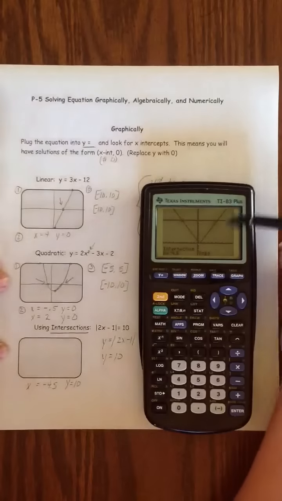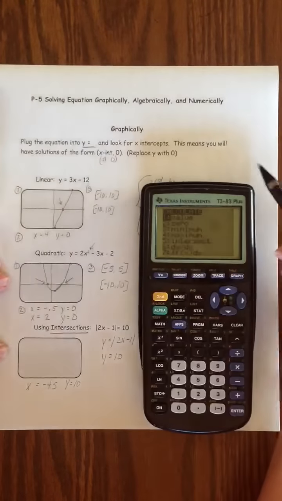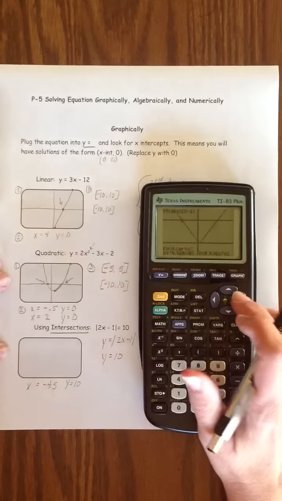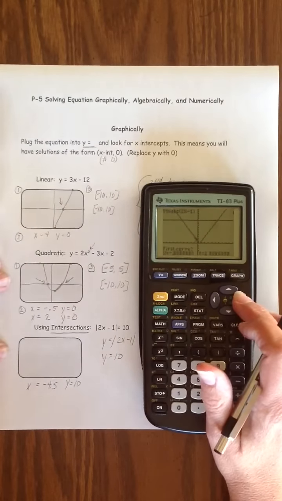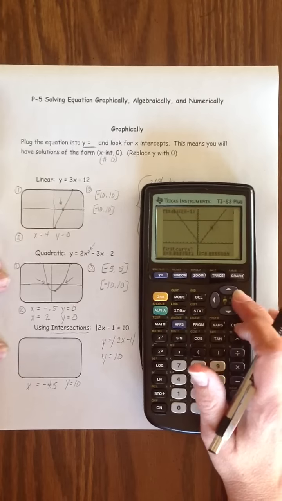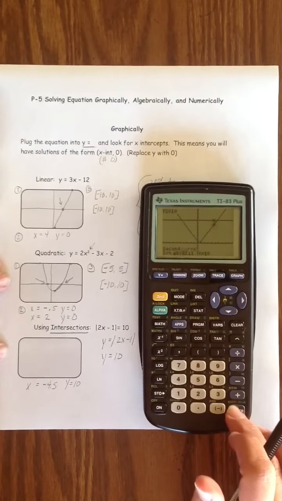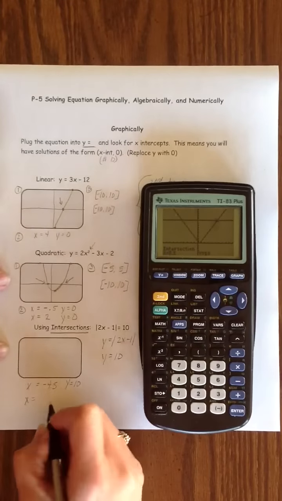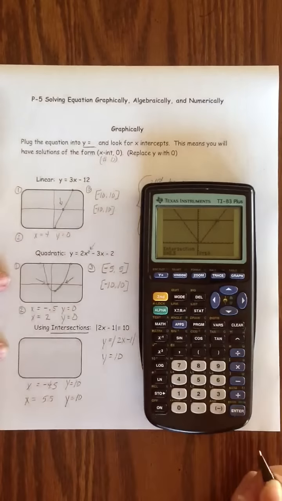We have another solution all the way over here that we have to find. So again, second trace will bring up the calculate menu. We go down to intersection. We move our cursor over. We follow that first curve, that absolute value curve, and then get somewhat close to the point of intersection. Okay, I'm going to hit enter there because it jumped to my second curve. I don't want to guess, so I bypass it by hitting enter. We find this time that x turns out to be 5.5 and y is equal to 10.